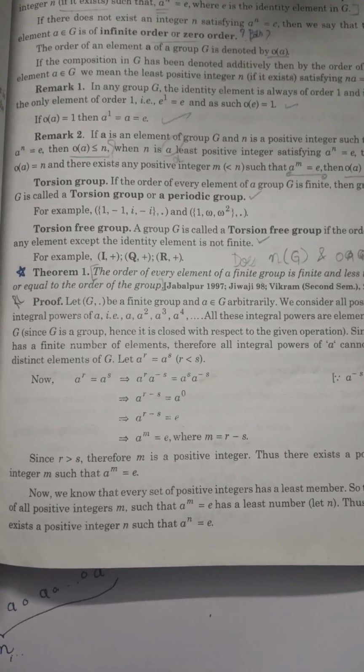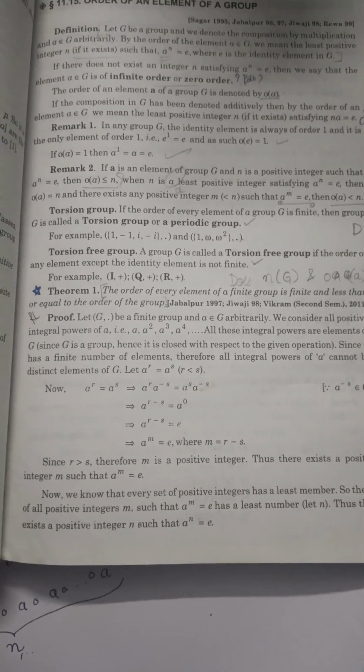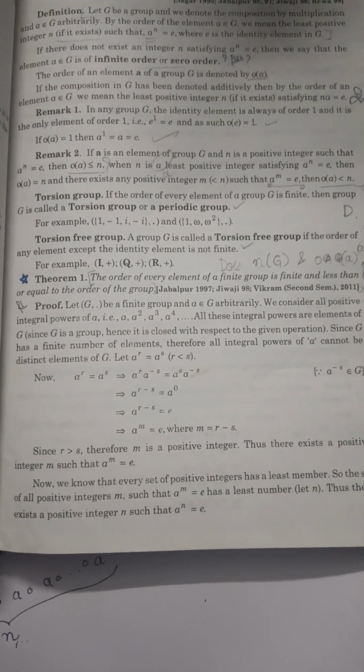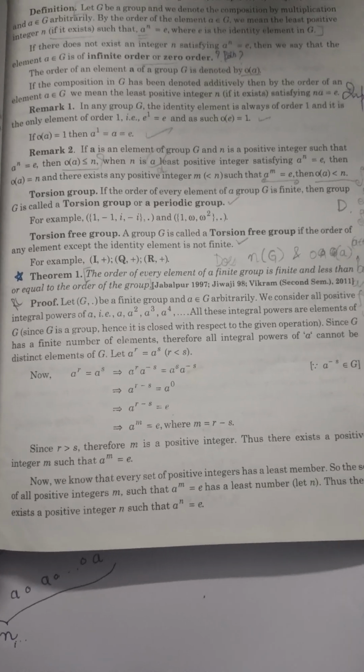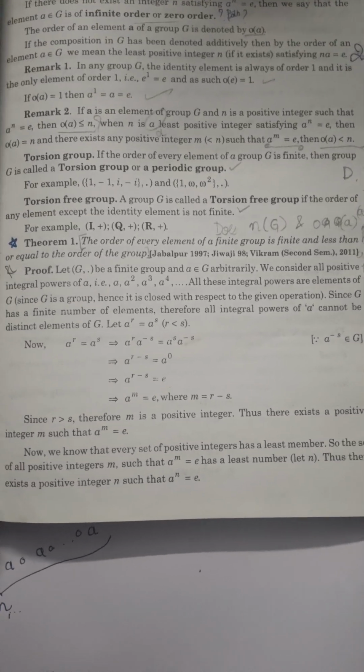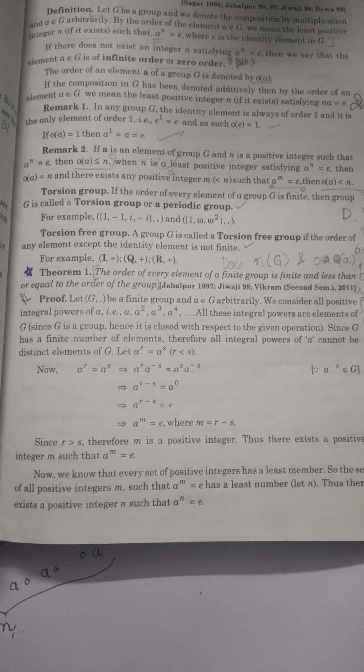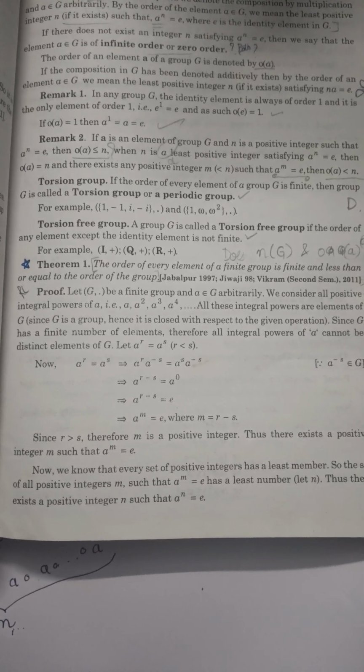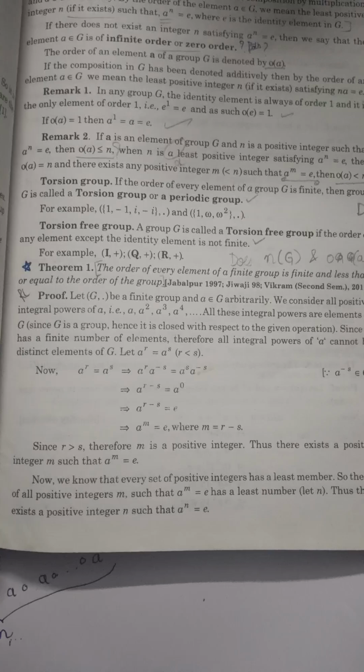Can anyone tell me in the comments which type of group is this? Actually, this group, I will tell you here, is the group of cube roots of unity. The omega has a certain expression with radicals. That is why, to simplify it, they have given it a symbol.